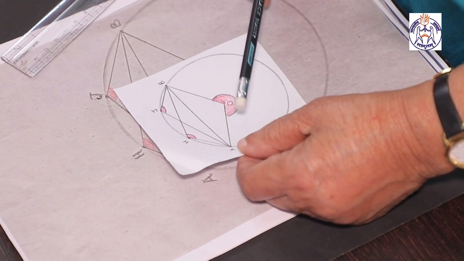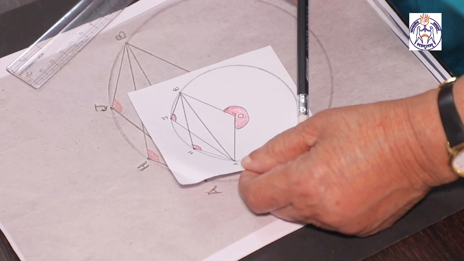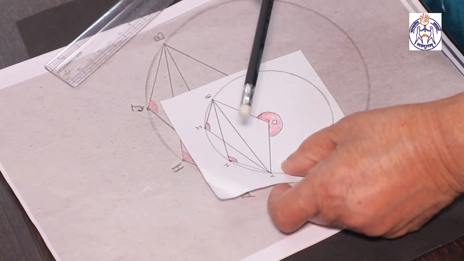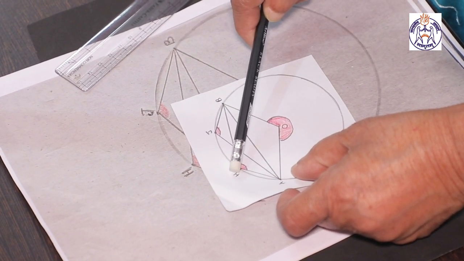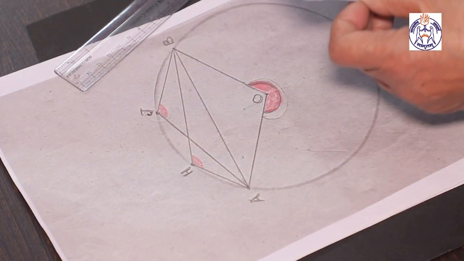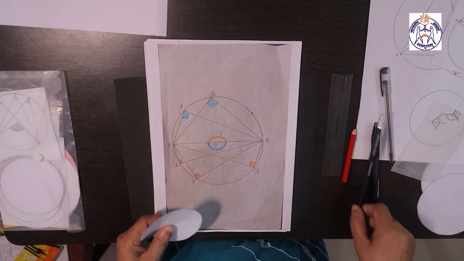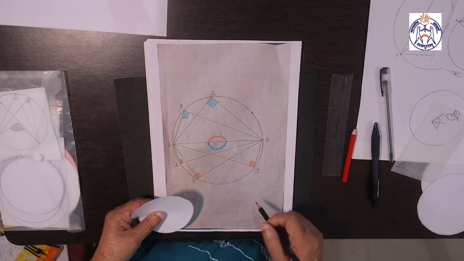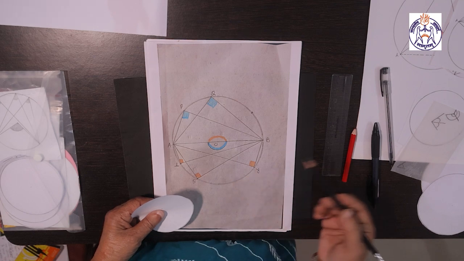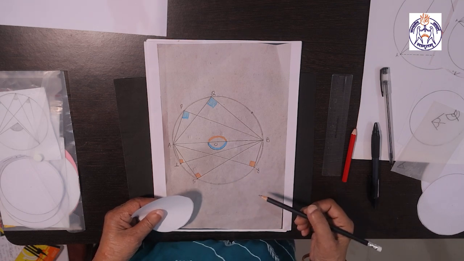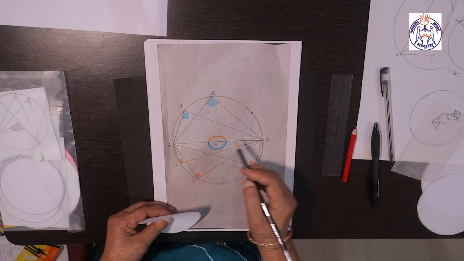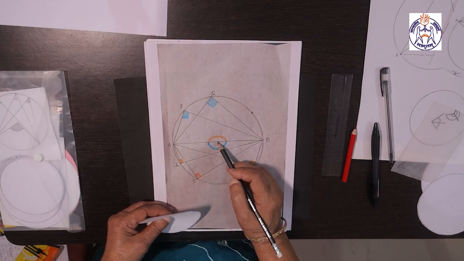So the same theorem holds true for the angle subtended by the major arc at the center and the angle subtended by the major arc on the remaining part of the circle. Now we are coming to the third part of the activity, demonstrating the same theorem. Here the radii AO and BO meet at the center.